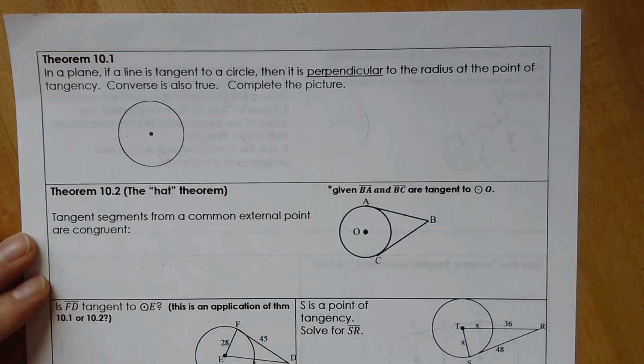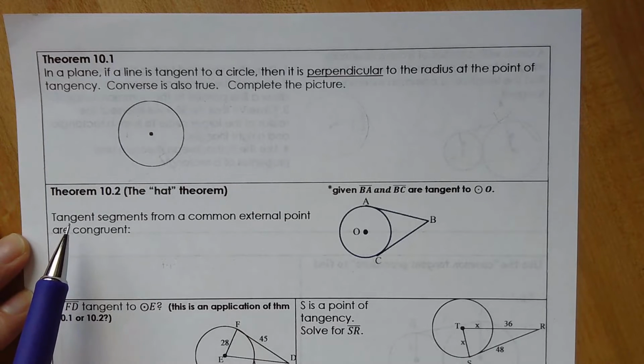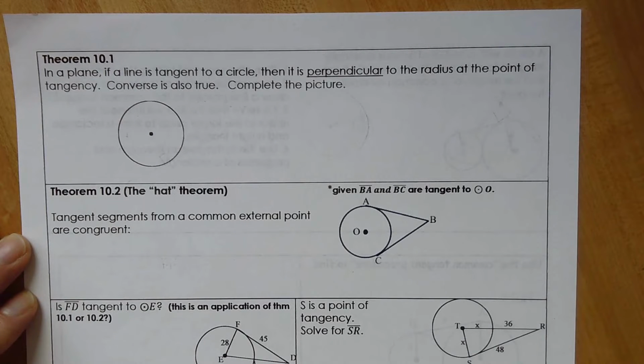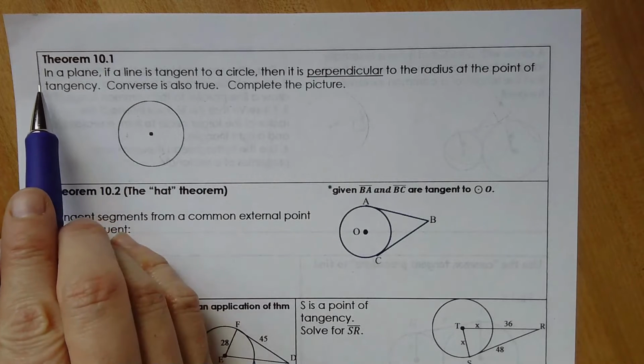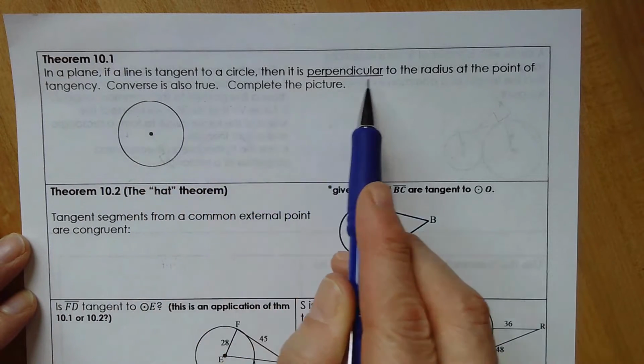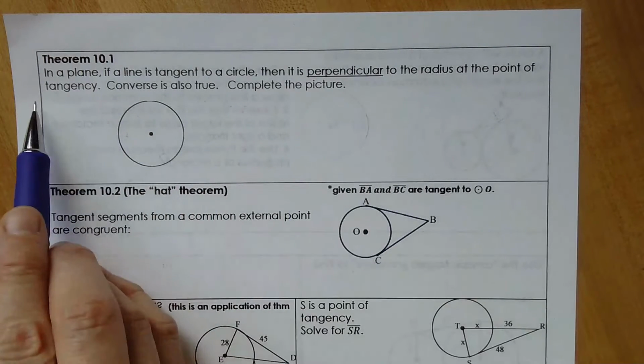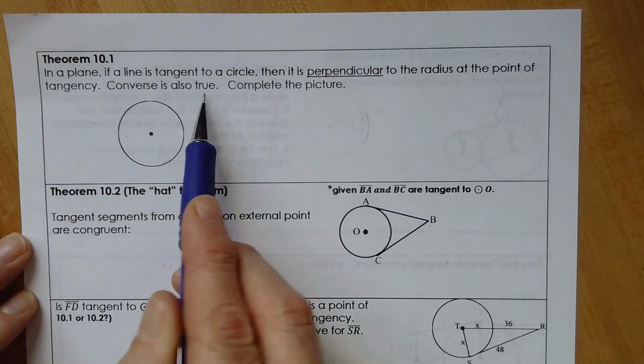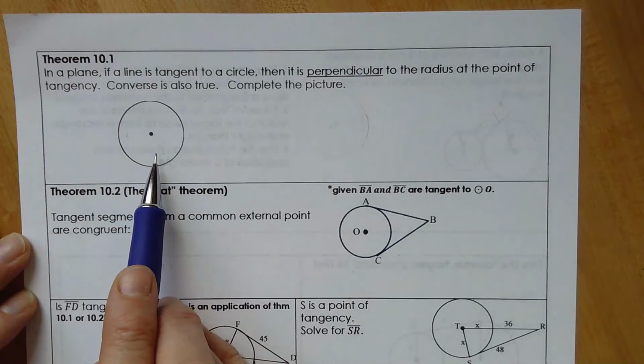Theorem 10.1 and Theorem 10.2, both important theorems, but for sure Theorem 10.1. This is something that's going to be used throughout the whole chapter. So it says, in a plane, if a line is tangent to a circle, then it is perpendicular to the radius at the point of tangency. The converse is also true. We're going to complete the picture.